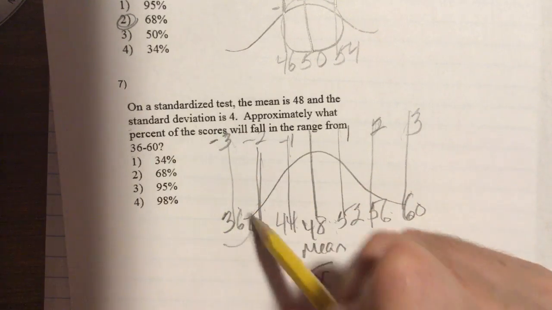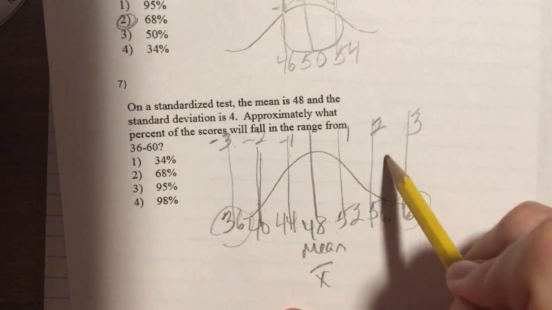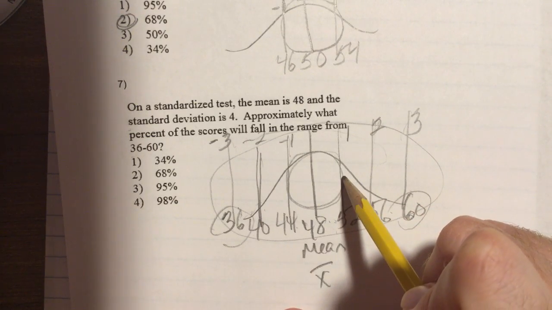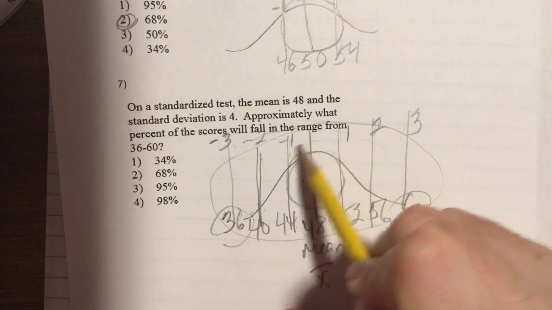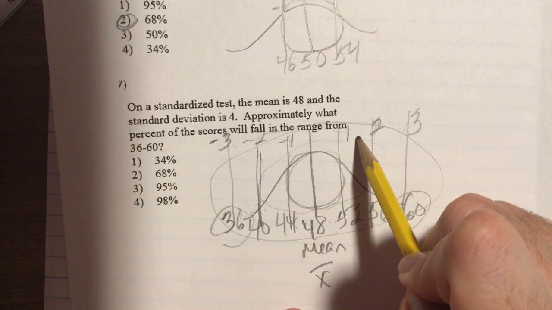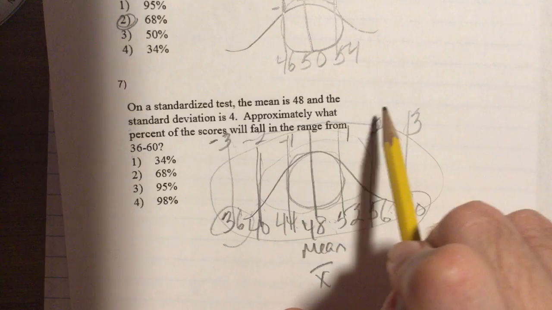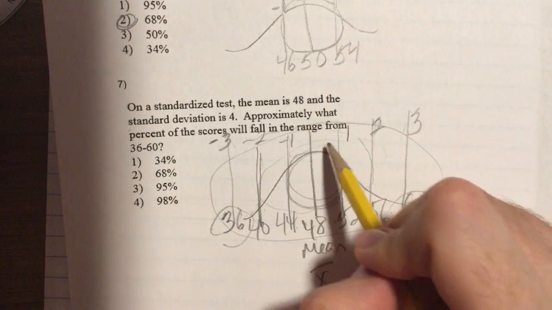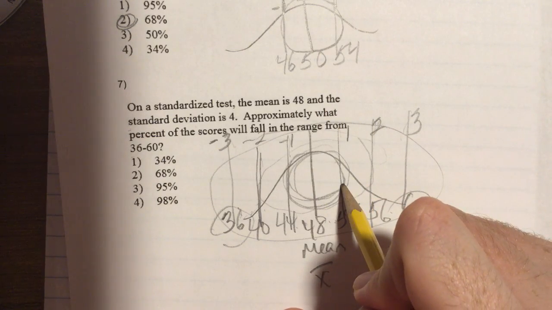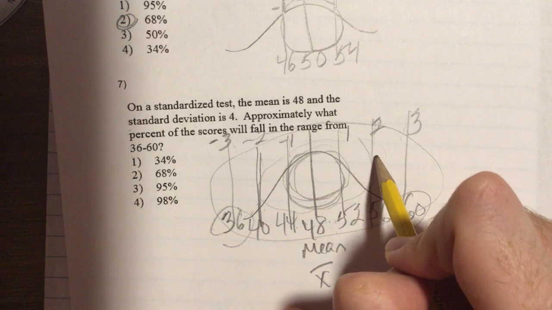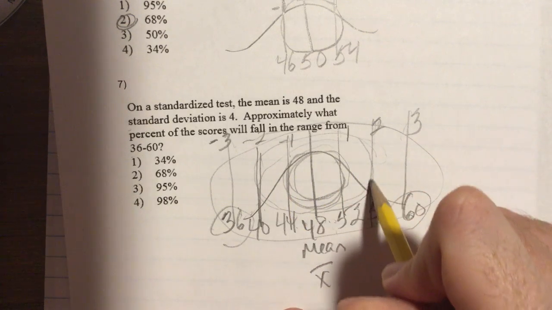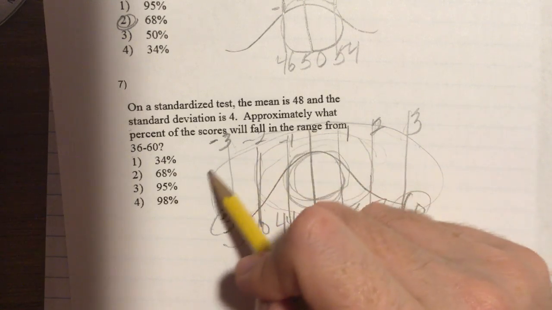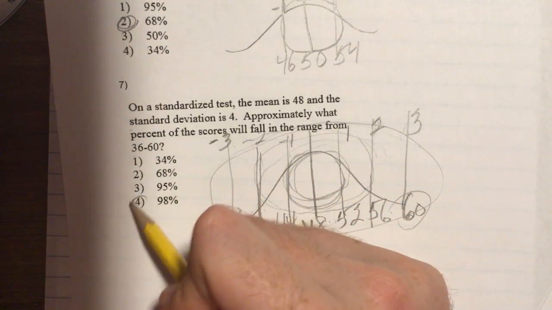So if we're looking from 36 to 60, we're looking at a very large range here. We're not looking at 1 standard deviation within the mean. We're also not looking at 2 standard deviations within the mean. We're looking at 3 standard deviations within the mean. This would be 68%. 1 standard deviation above and below the mean would account for 68%. 2 standard deviations above and below the mean would account for 95% of the data. And if we're looking at 3 standard deviations within the mean, that would be this 98%.